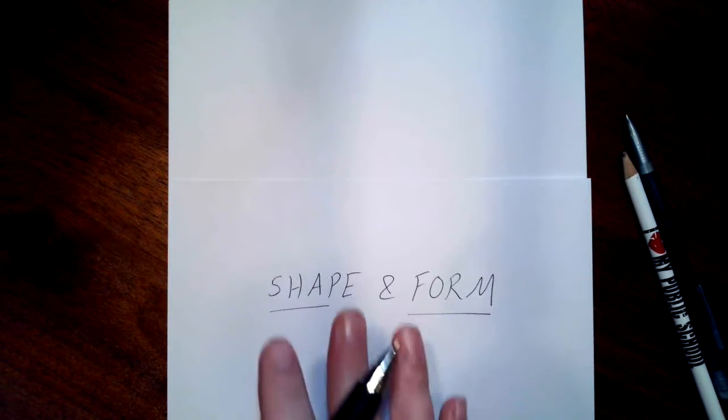Hey, sixth grade. So today we're going to be studying two elements of art, shape and form. And we're also going to do some basic form drawing. You're going to want to make sure that you have white paper and pencils. You could have a wooden pencil or mechanical pencil, whichever works best for you.